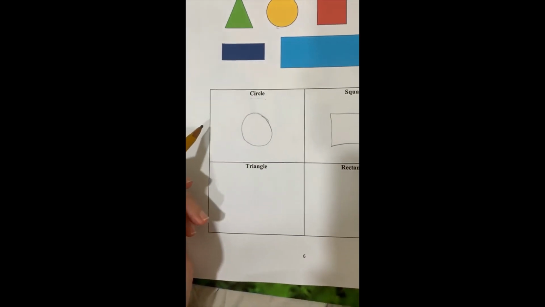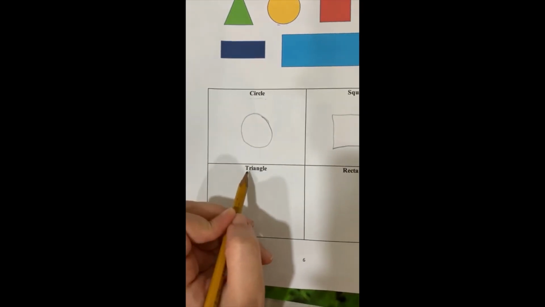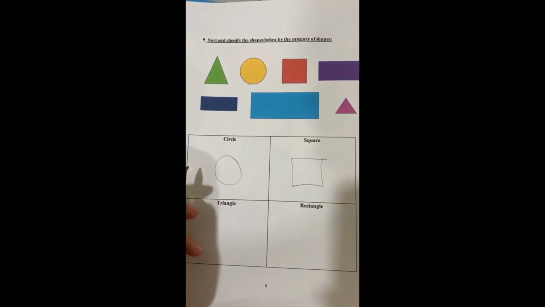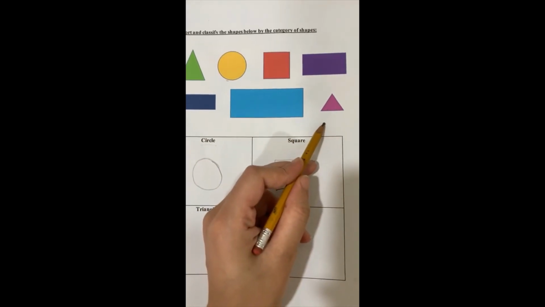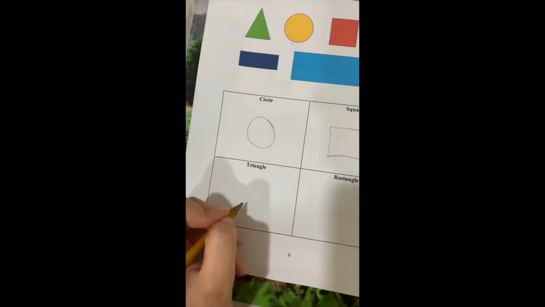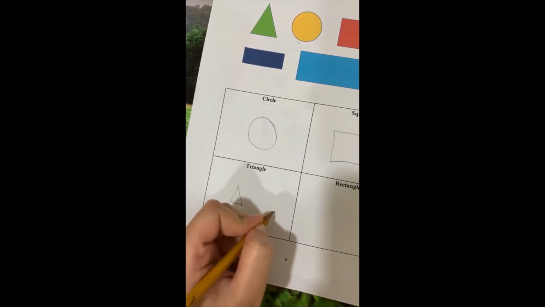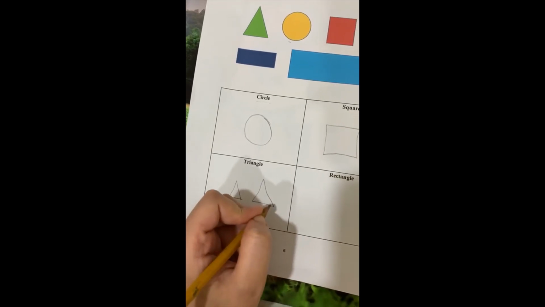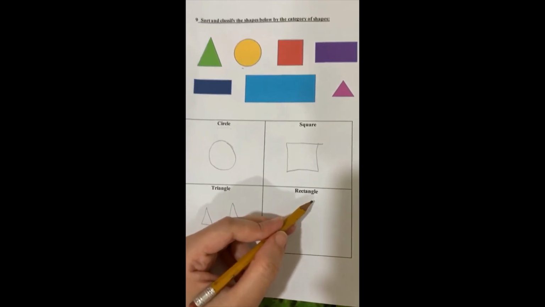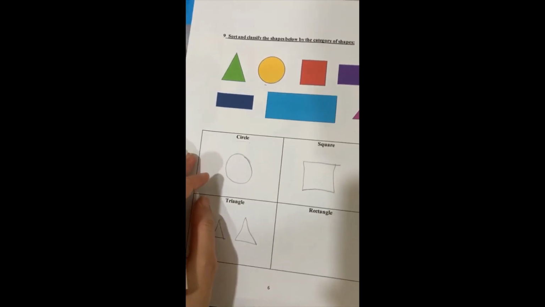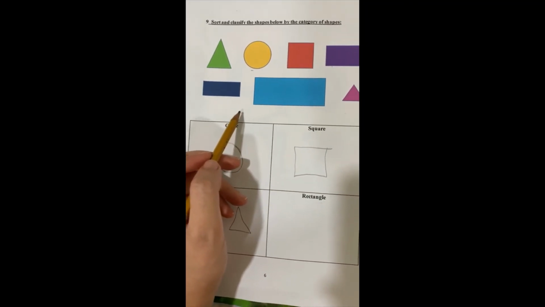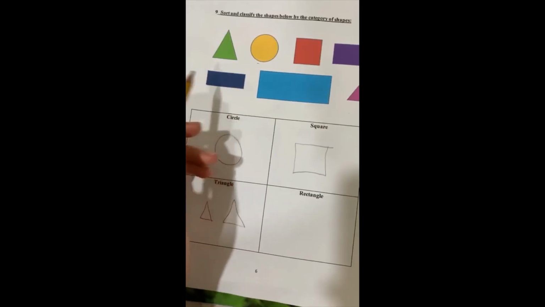The third set, which is a triangle set. Triangle. How many triangles do we have? We have one small triangle and one big triangle. So we have two triangles. Small triangle and a big triangle. The last set, which is rectangle. How many rectangles do we have? We have 1, 2, 3. Excellent. We have the 3 rectangles. Let's draw them on the rectangle set.